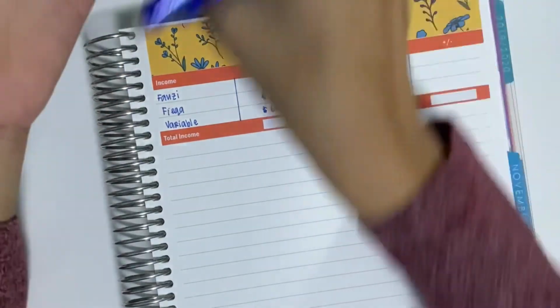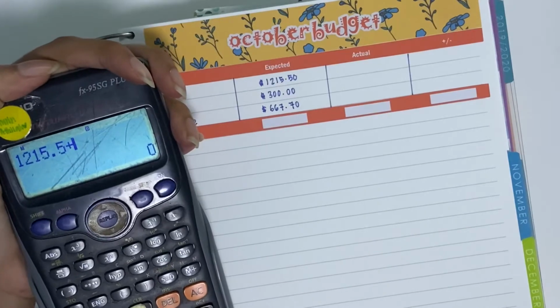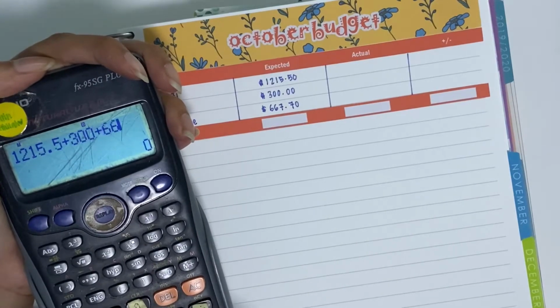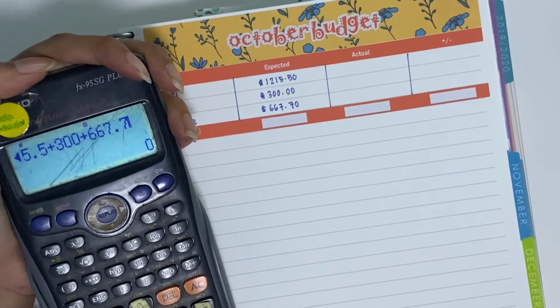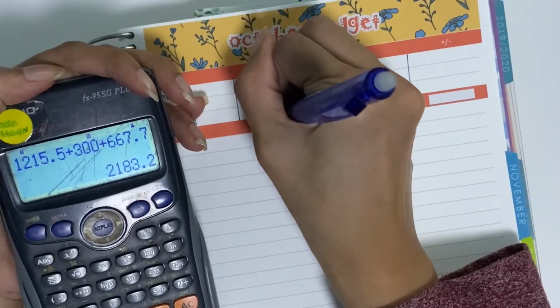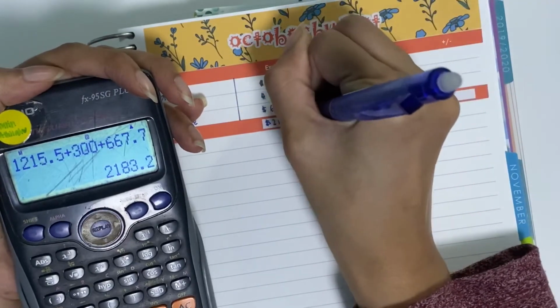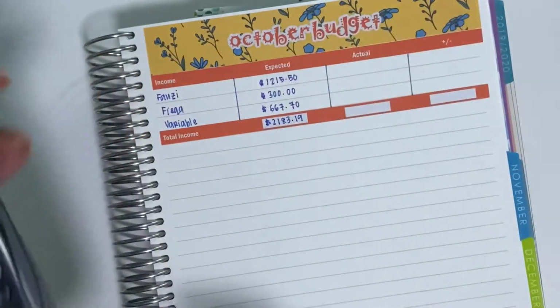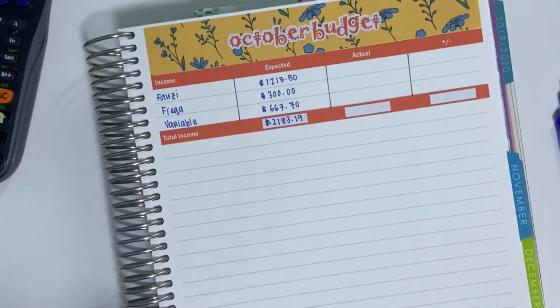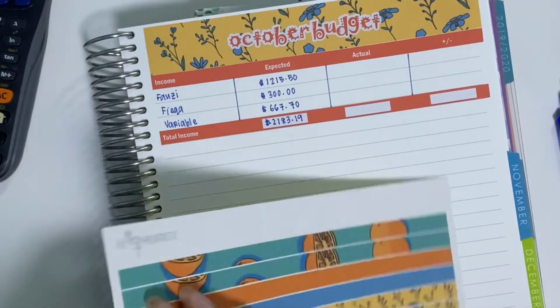So the total income, which would be 1215.5 plus 300 plus 667.7, would be a total of $2,183.19. Oh, sorry.